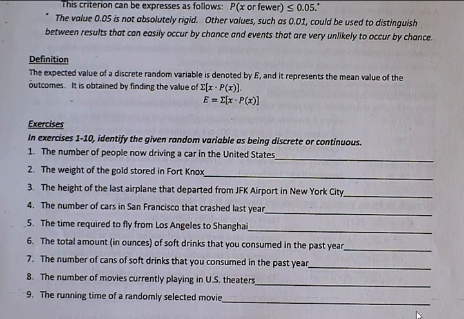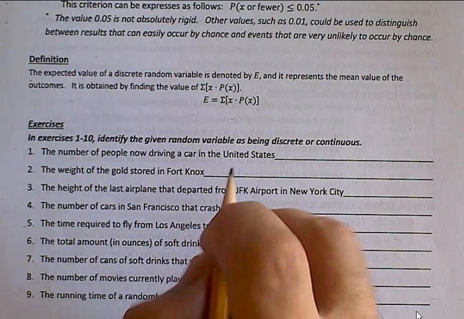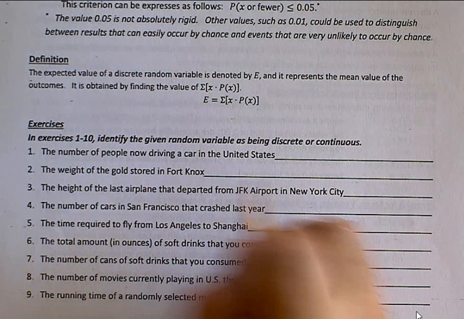Well, measurements like weight, height, time, length, distances, all of those are continuous. So weight falls into one of those measurement categories. So weight would be continuous.